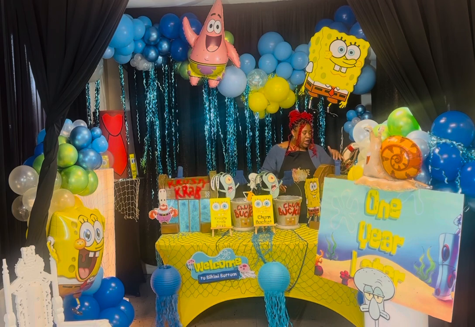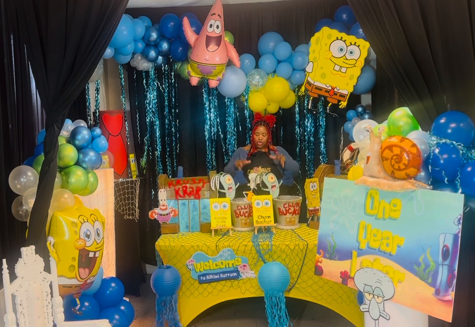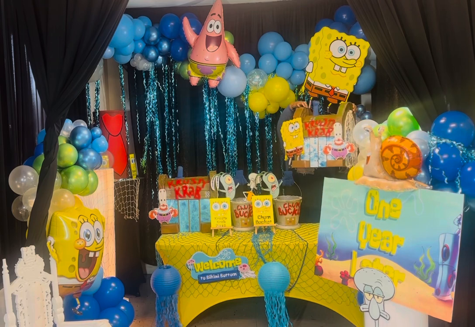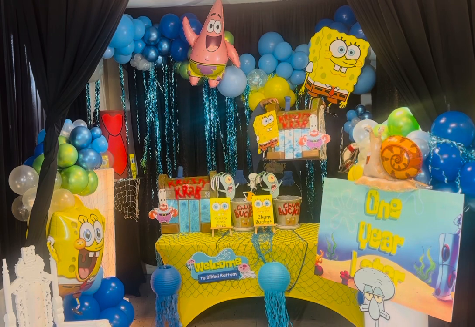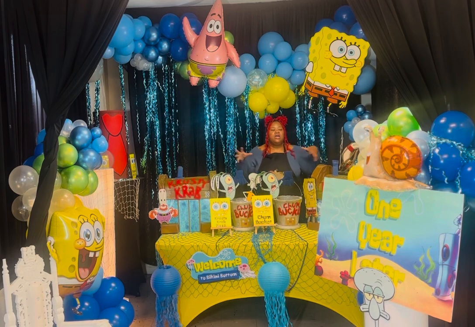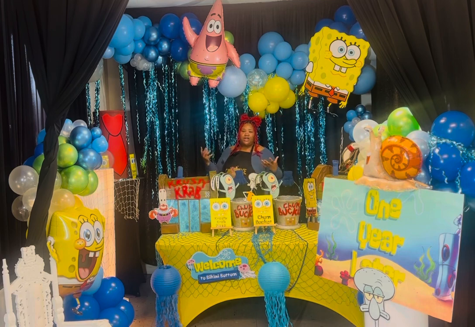Also, this is another one. I just put both of them on here. So you see I had like 6 tables, but I had 2 of each character. And this Krusty Krab here just had SpongeBob on the front and Mr. Krabs. Had both of them on the front. Again, mix it up, make it fun and free.